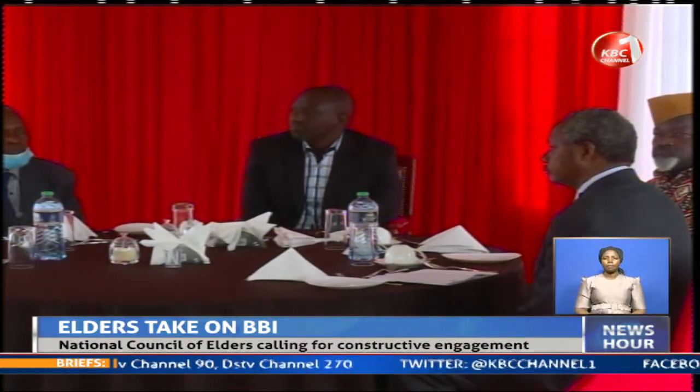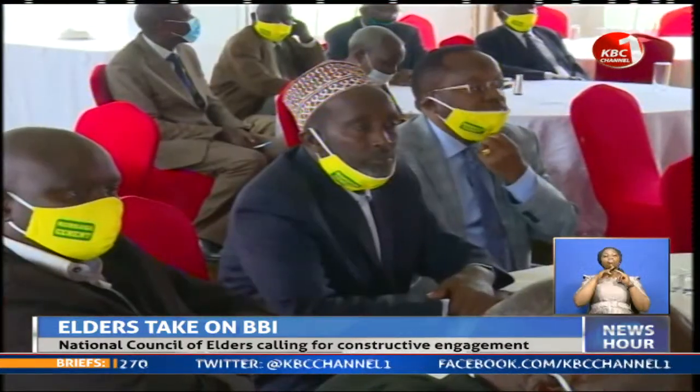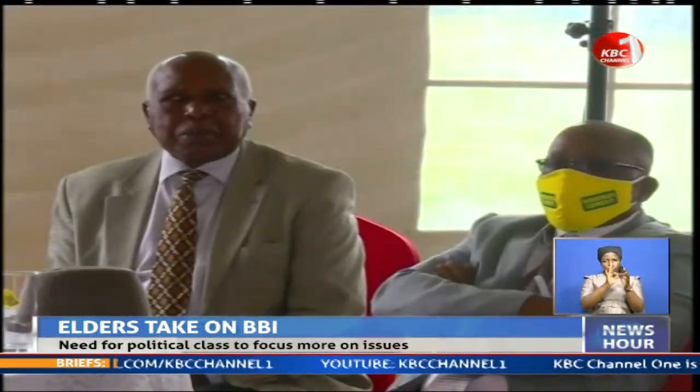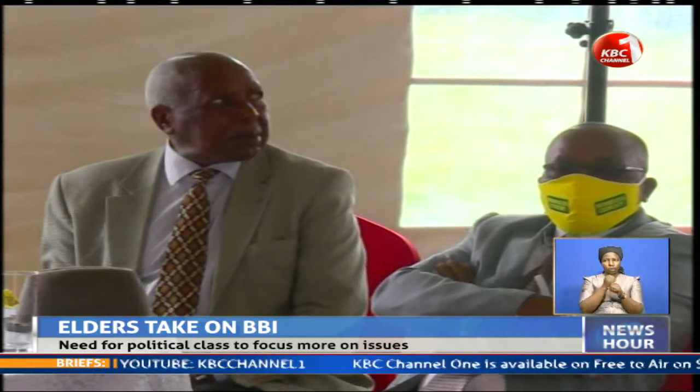The Deputy President, who had hosted the elders, urged them to take the lead in preaching unity and to moderate politics to be less confrontational but more issue-based.